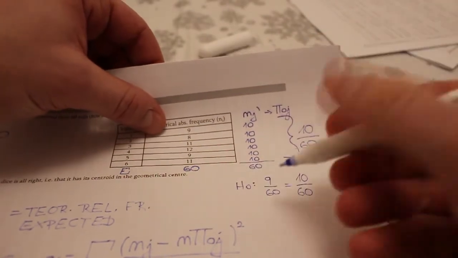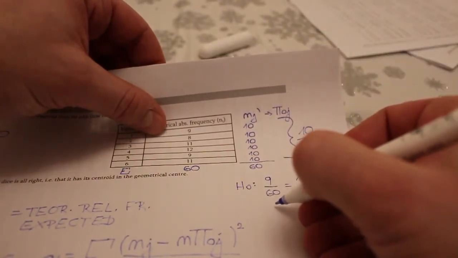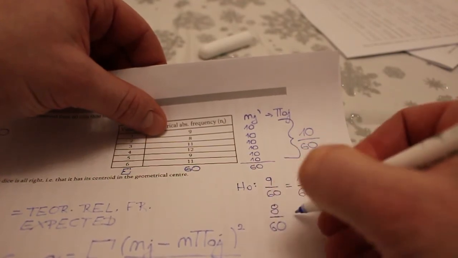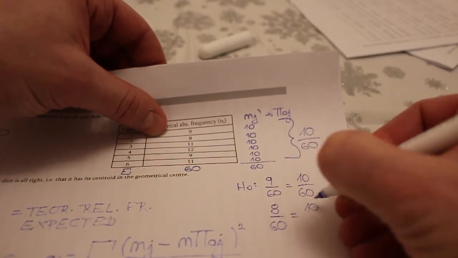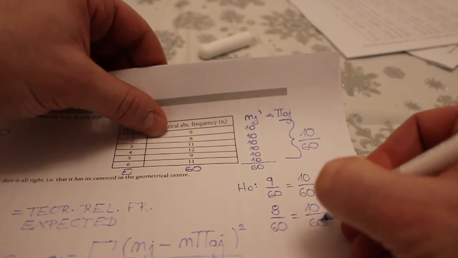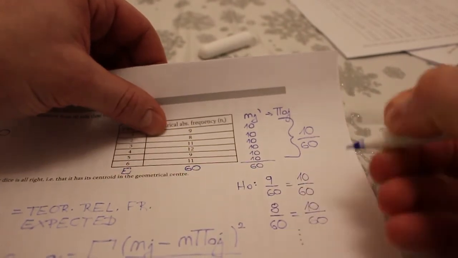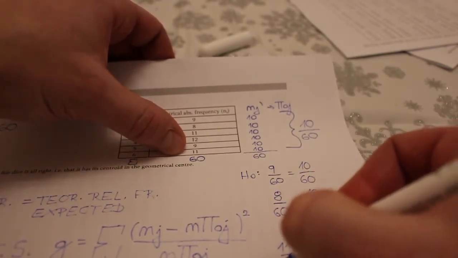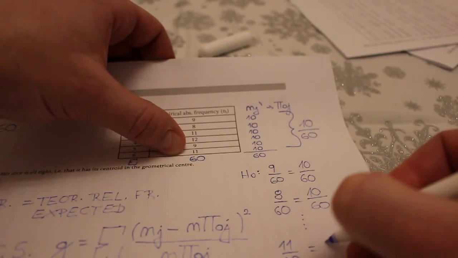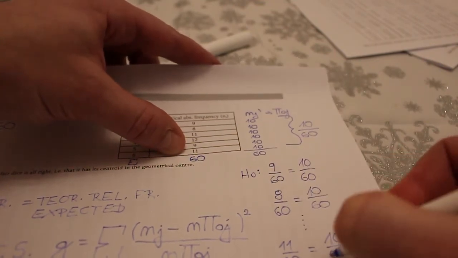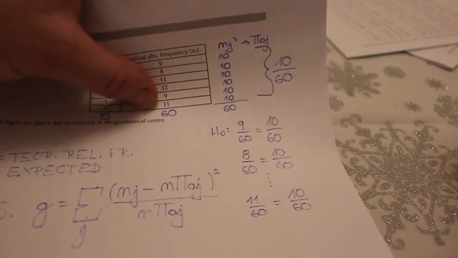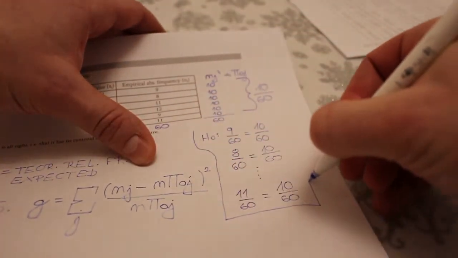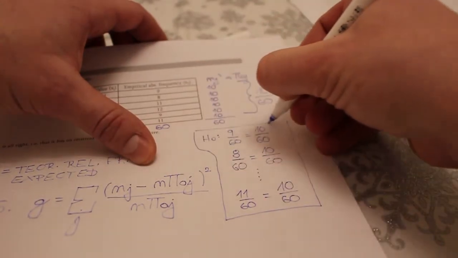And you can continue through all j. 8 divided by 60 is equal to 10 divided by 60. And you can continue, and the last is 11 divided by 60 is equal to 10 divided by 60. So this is the zero hypothesis through all j.